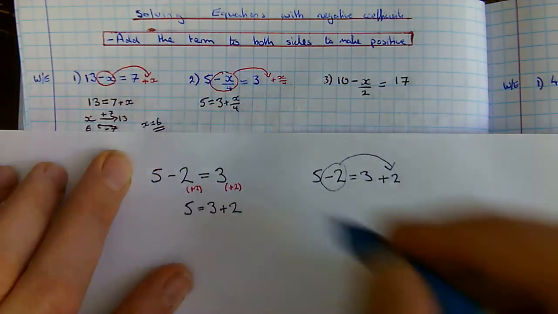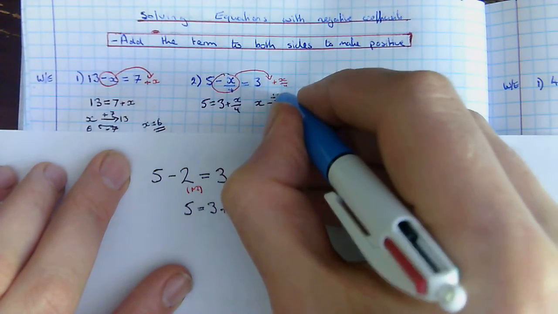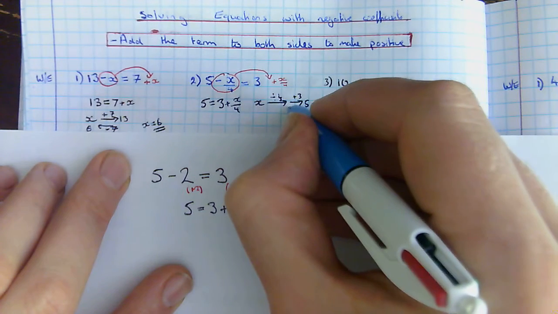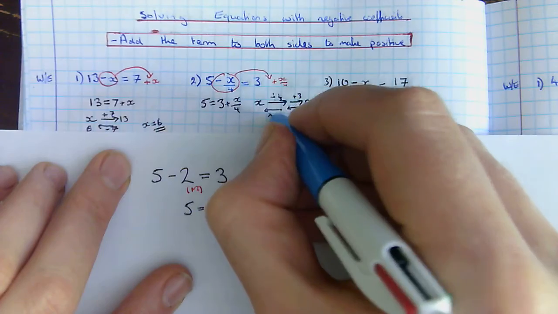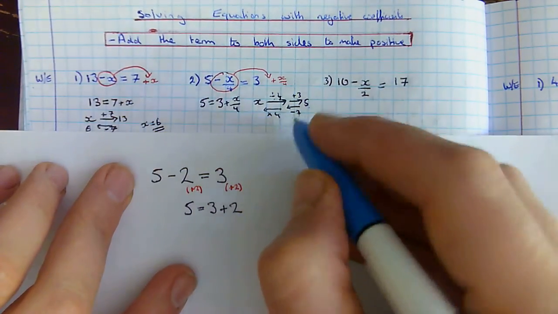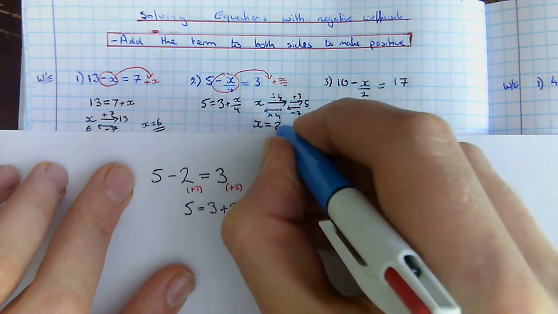Turning that into a flow diagram, x divided by 4 plus 3 gave me 5. Working backwards, I'm going to take away 3. I'm going to times by 4. 5 take away 3 is 2. Times by 4 tells me that x equals 8.